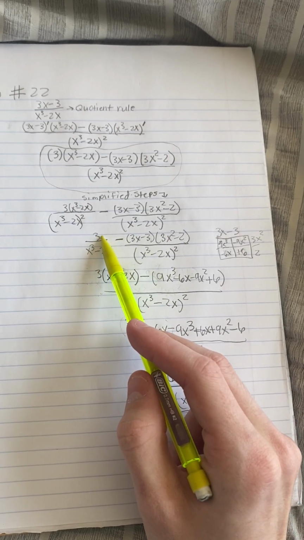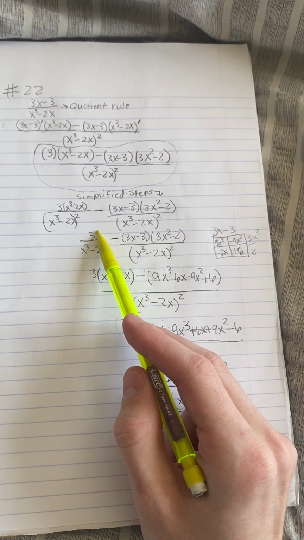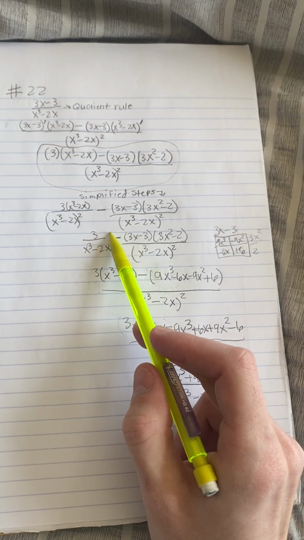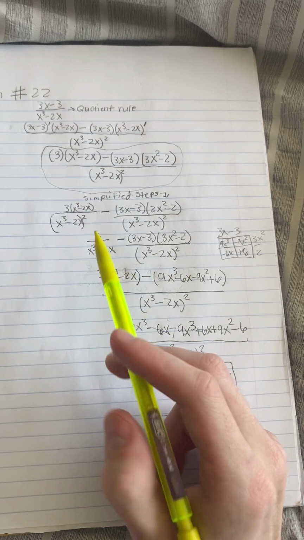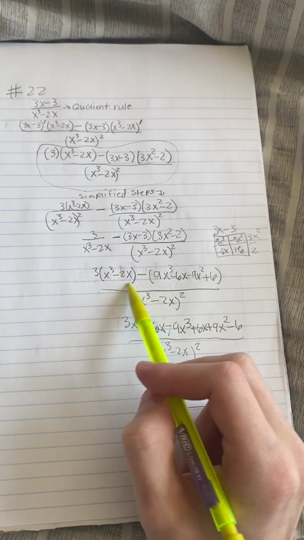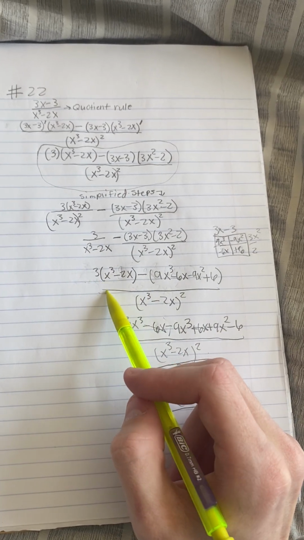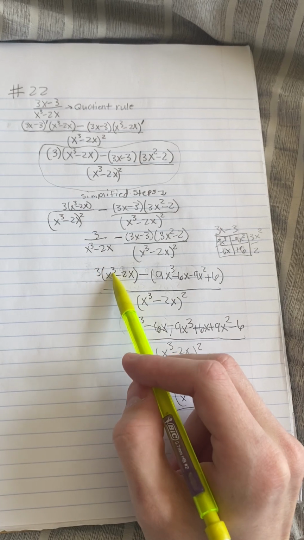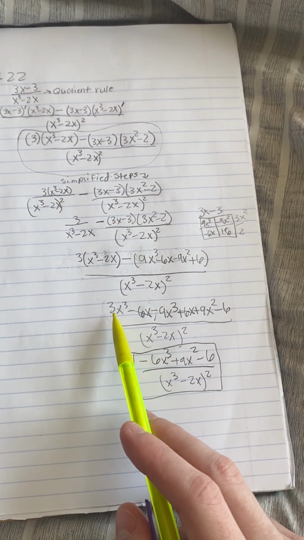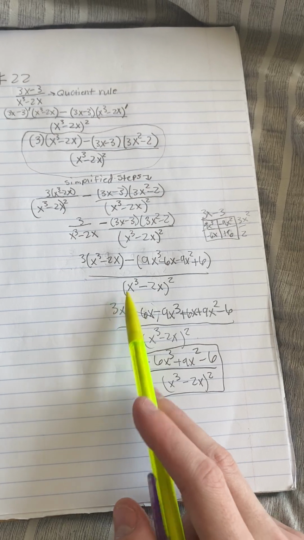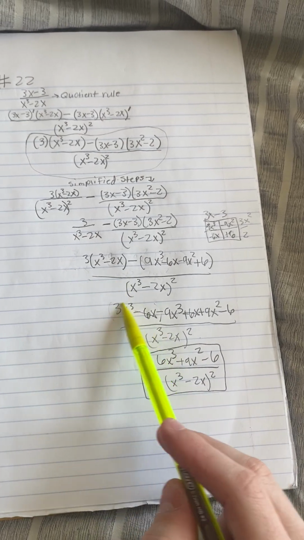That equaled this term, and then I moved the least common multiple up to the top, the numerator, so I could combine them together. And so then we have this equation. And then I simplified more by multiplying the 3 into this, so it got to 3x cubed minus 6x.